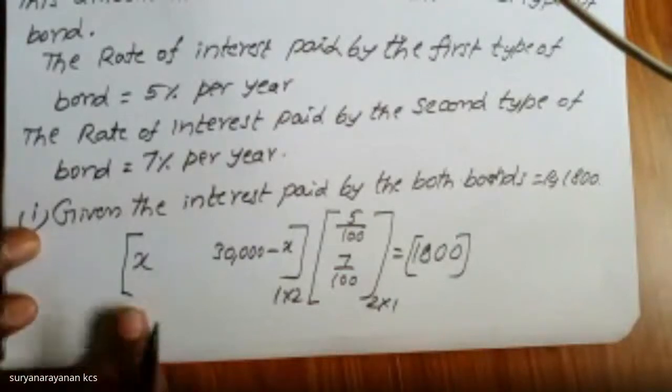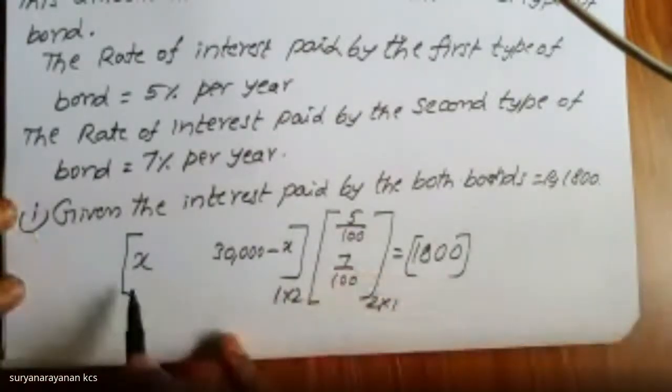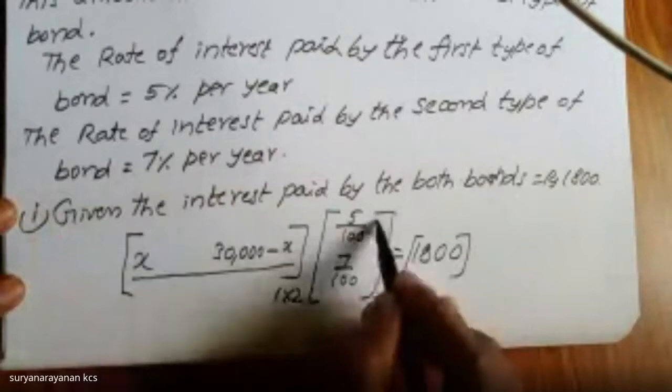So now multiply these two matrices. Here the first matrix has only one row, here only one column.